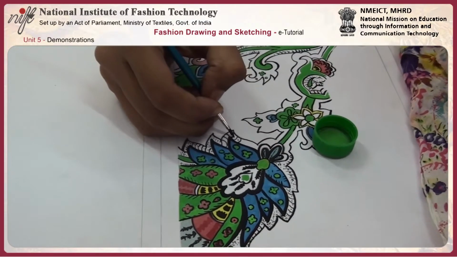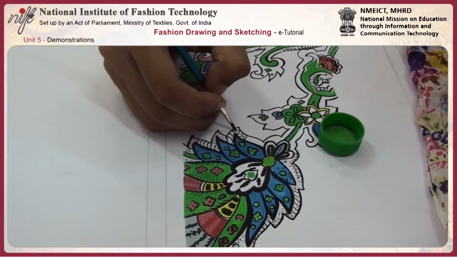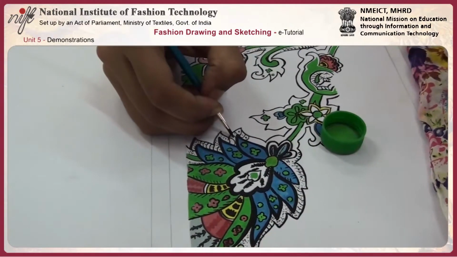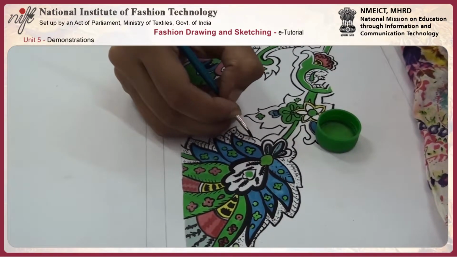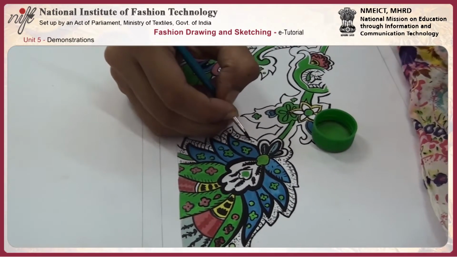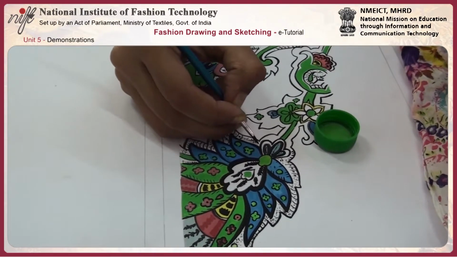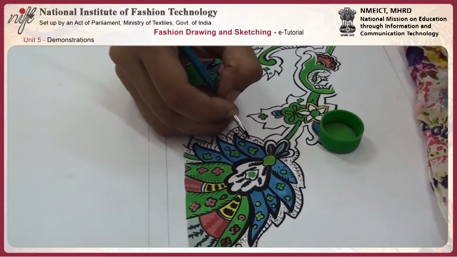You must be very careful with the brush and have complete control on the brush. Here you can see thin lines being drawn at a very fast pace.